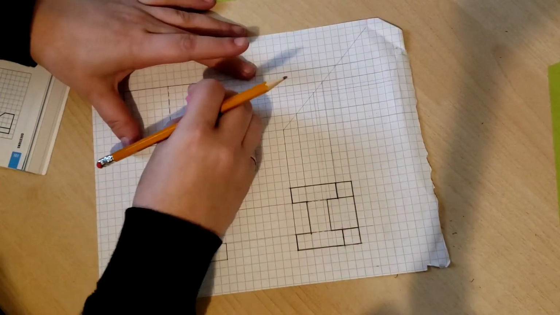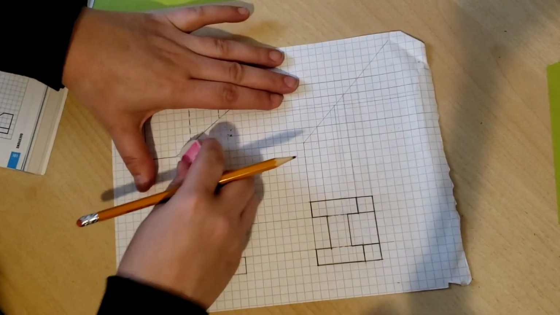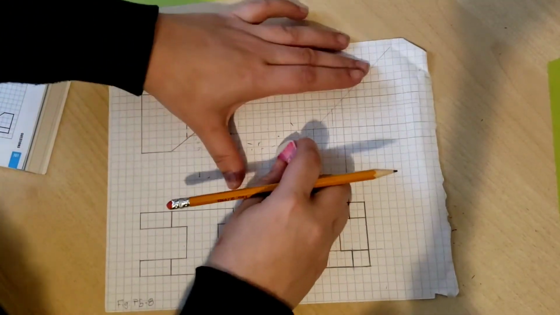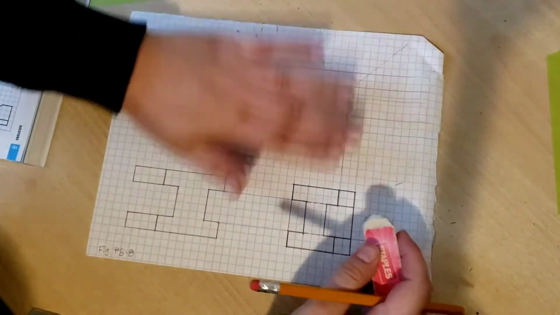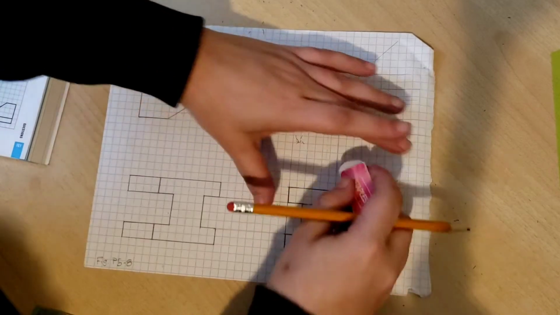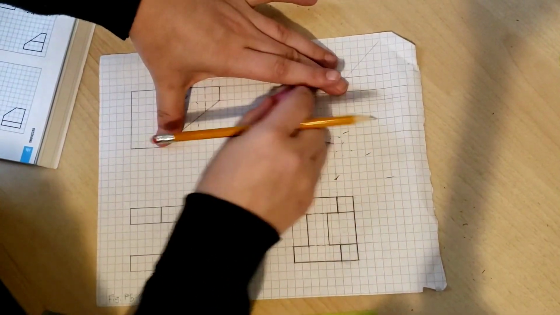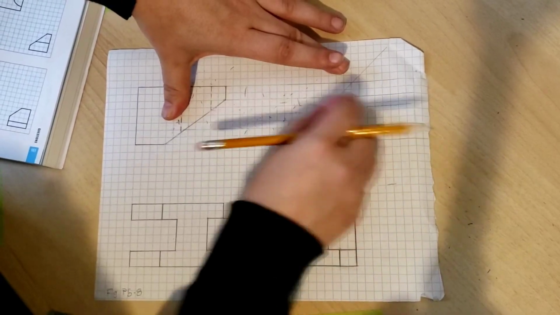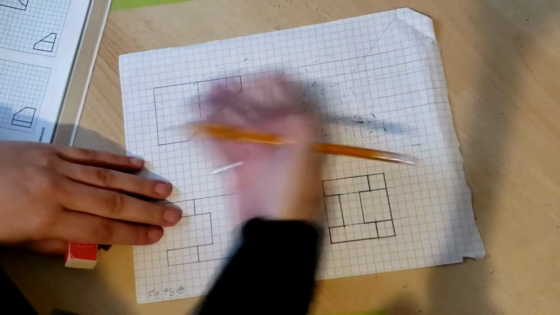So we're going to draw the auxiliary view coming from the top view again, because that's where that feature is angled. Erase some of these lines. Okay.